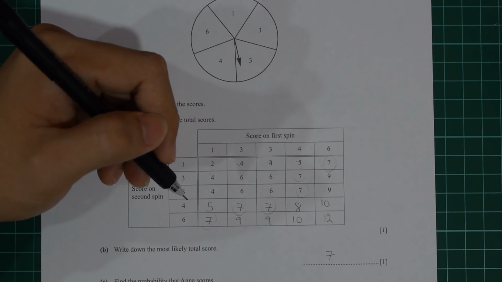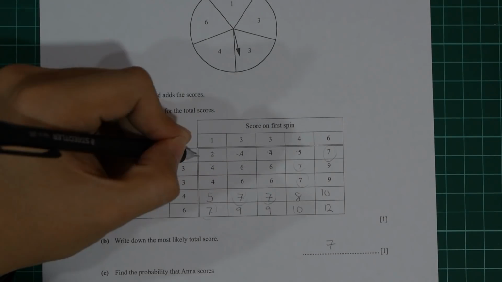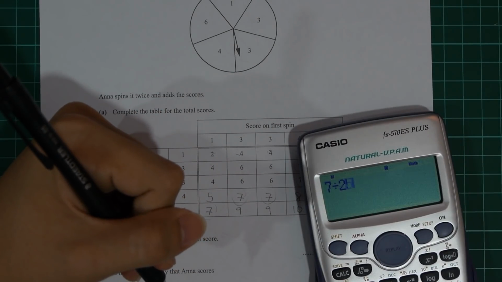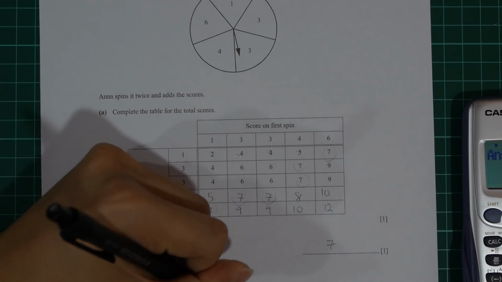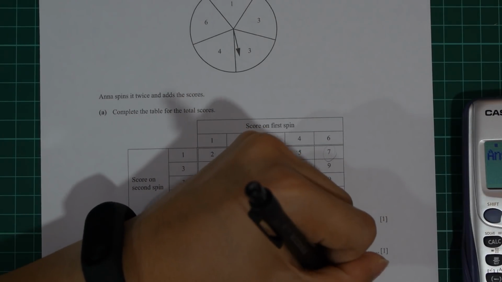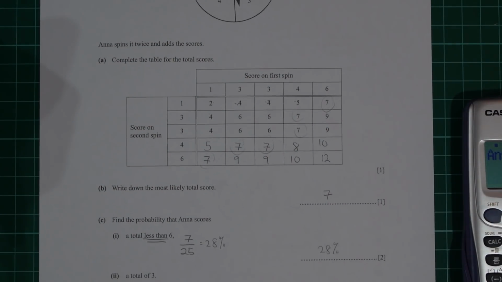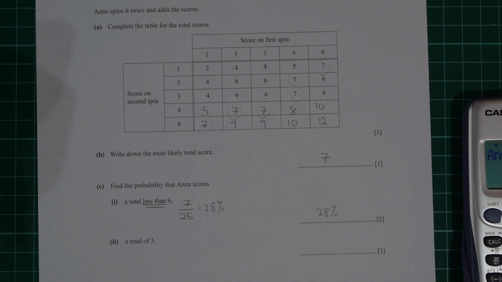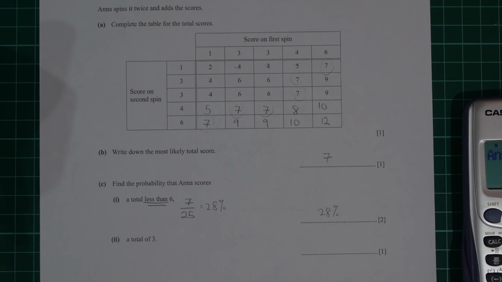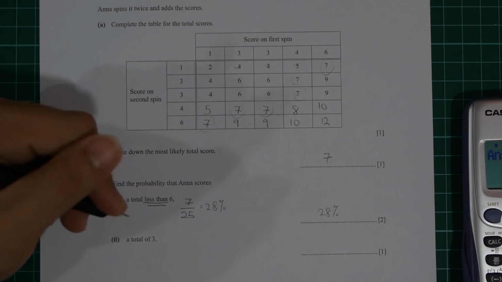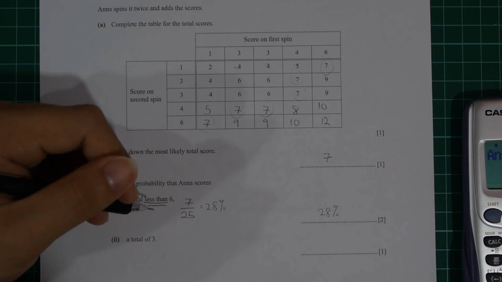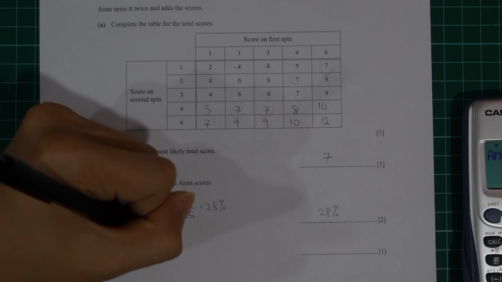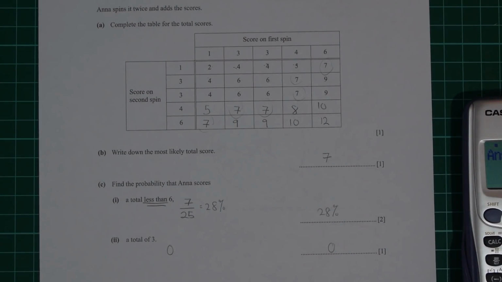As for the following, a total of less than 6. Everything lesser than 6 will fall under this category. So there are 7 of them: 2, 4, 4, 5, 7, and 4, 4. 7 over 25, then you get 28%. As for there being no combination on the board giving a result of 3, the probability is 0.